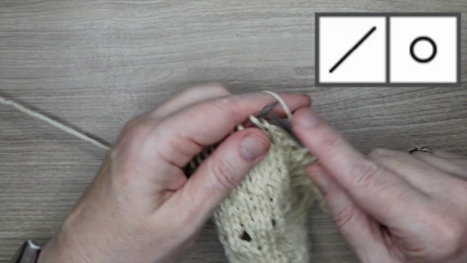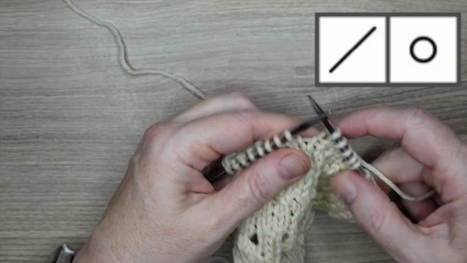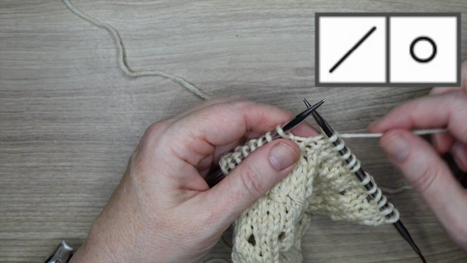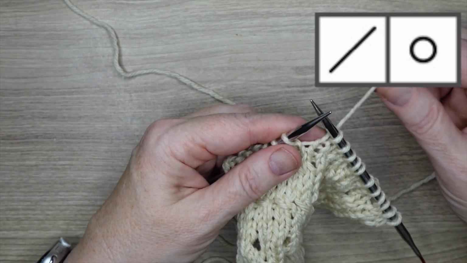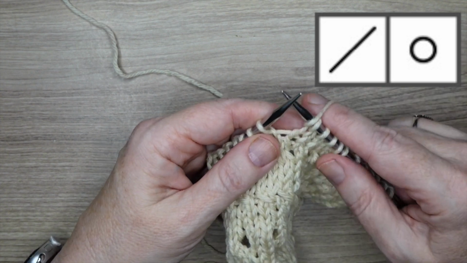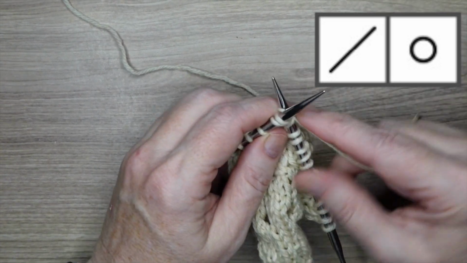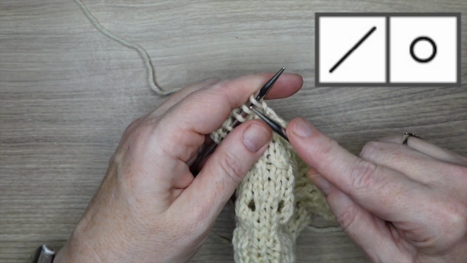In English, it looks like this. So you bring your working yarn in between the needles, up and over your needle, and the next two stitches you treat as one and you knit them together.